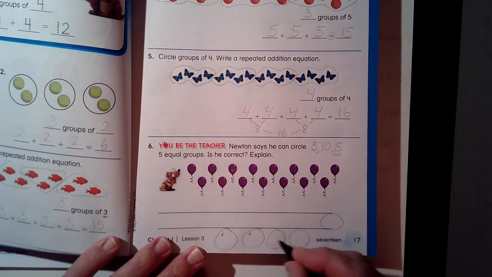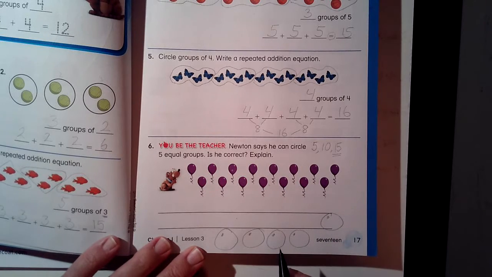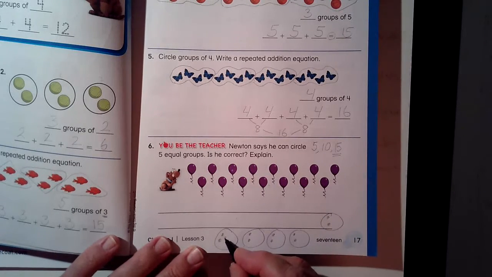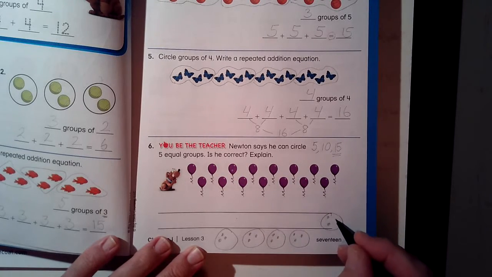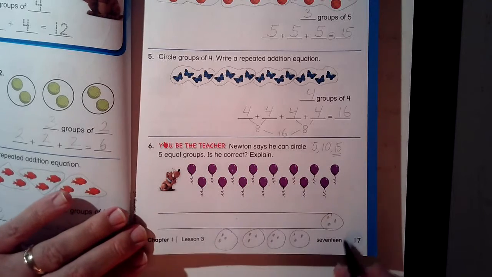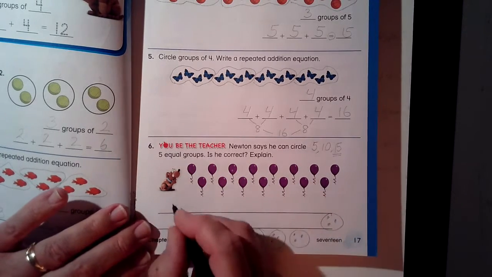And I'm going to count up to 15. 1, 2, 3, 4, 5, 6, 7, 8, 9, 10, 11, 12, 13, 14, 15. Do I have any that are left out when I did this? No, I did not. So I can have 5 groups.